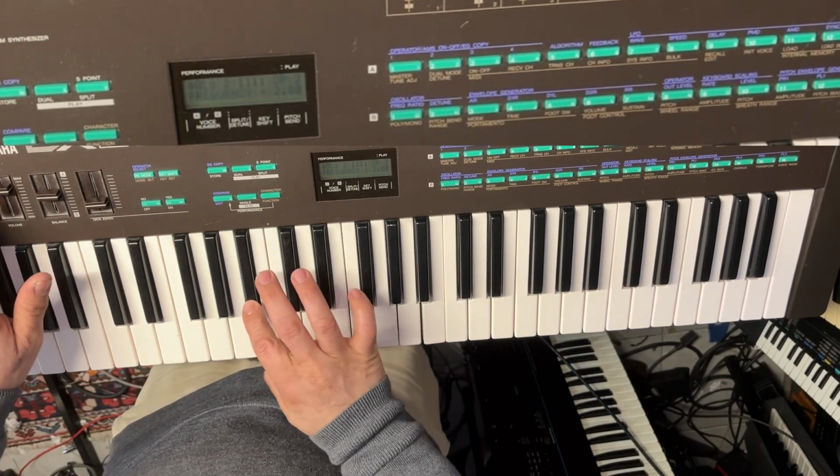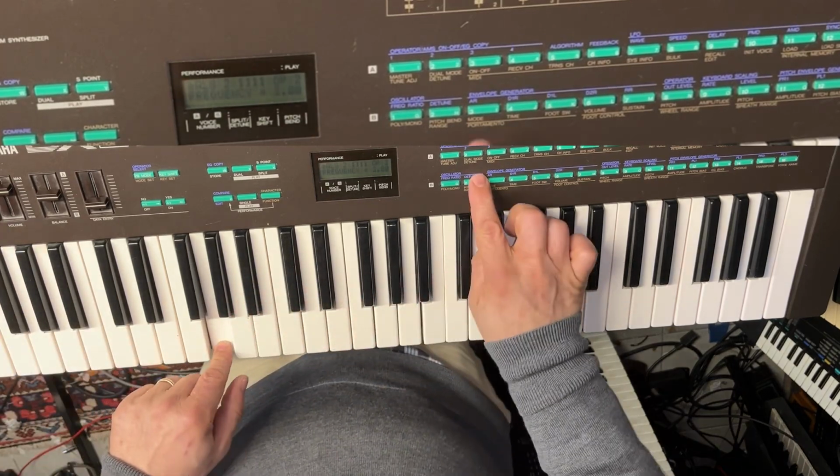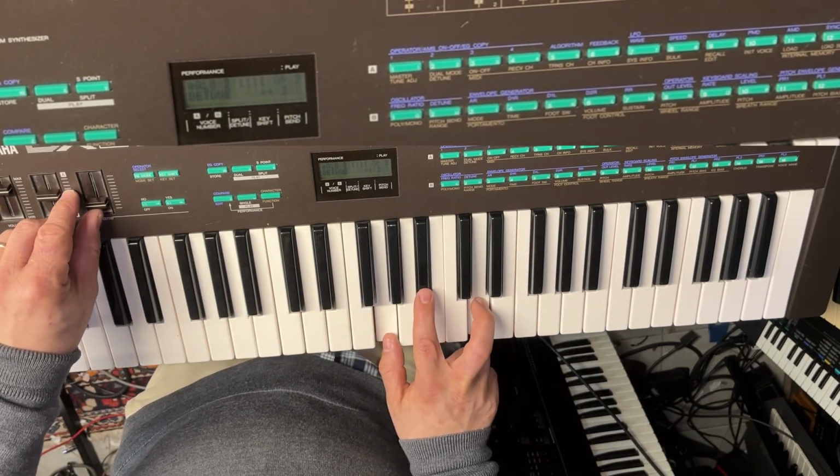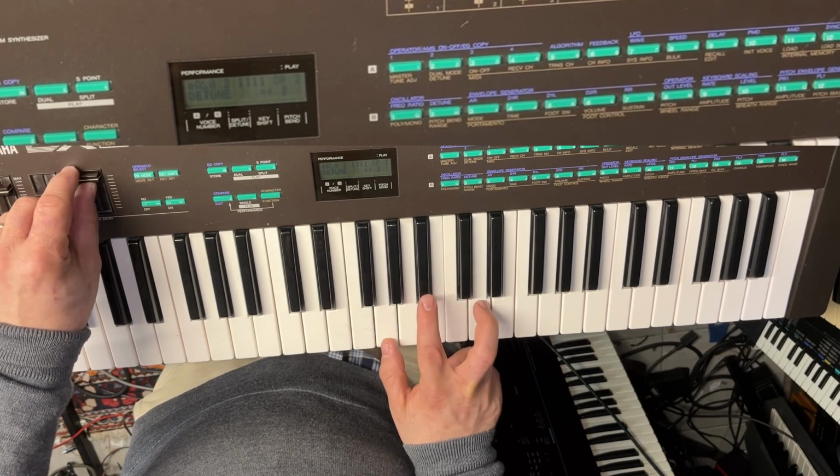But while you're doing that, you're also turning off other operators, so you have to just make sure you see what operator you're changing, and then also make sure you have the appropriate operators on that you want to work with.